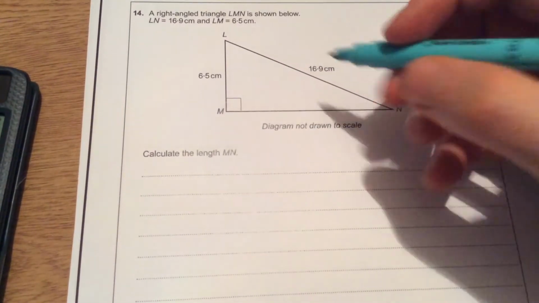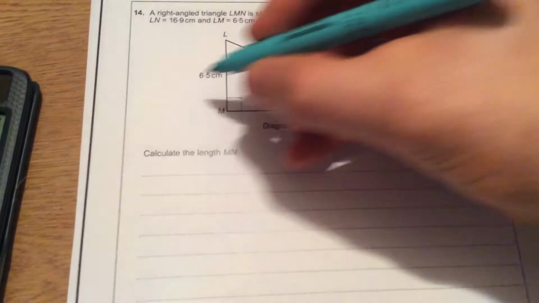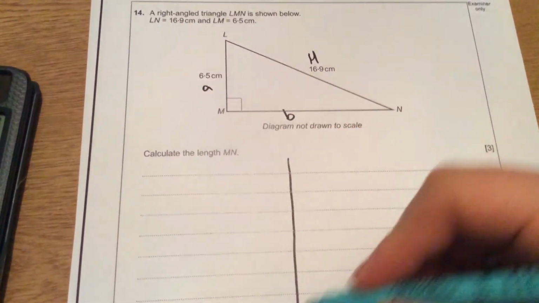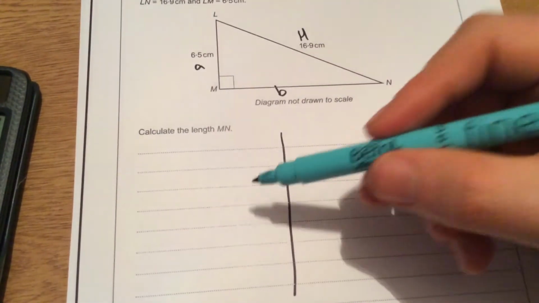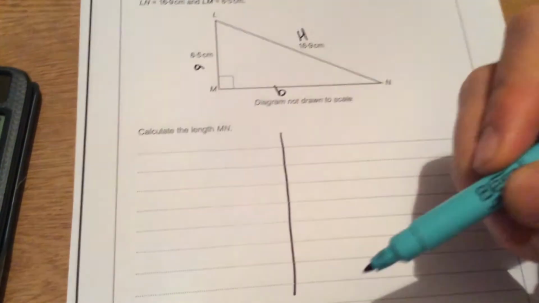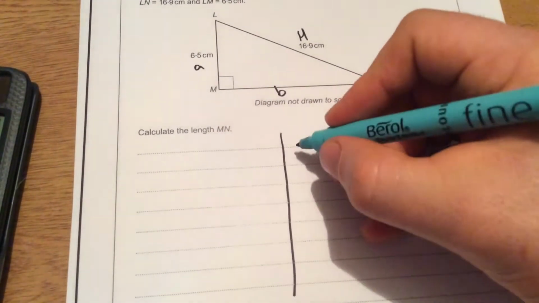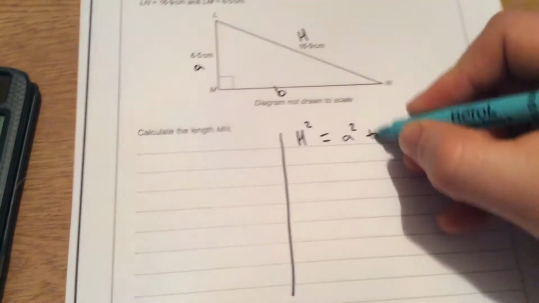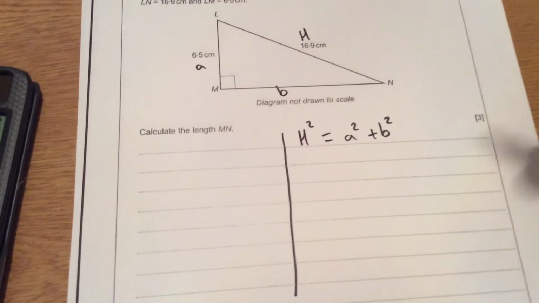Okay, this one, I'm going to call this long side H, this little side A, and this side B. Now, there's two methods to doing this. I'm going to draw a line down my page. There's one way, the modern way, which I'm going to show you in a minute, is the way I use. Or you can do the old school way. Now, the old school way is H squared is equal to A squared plus B squared. Okay, that's the old school way.